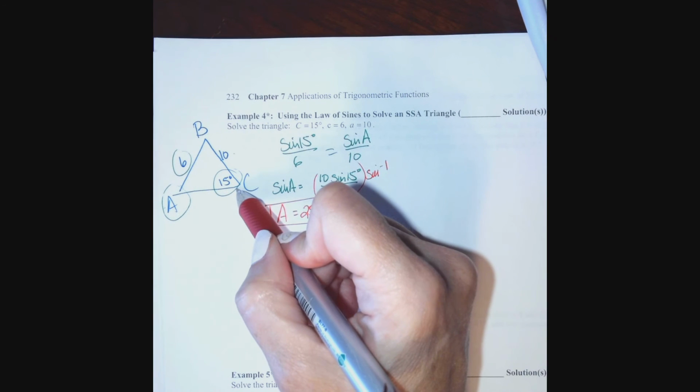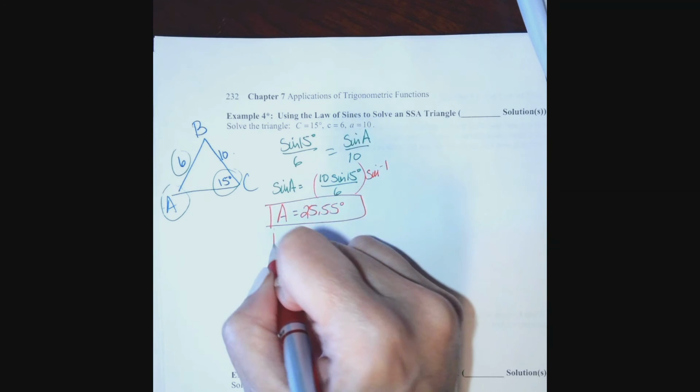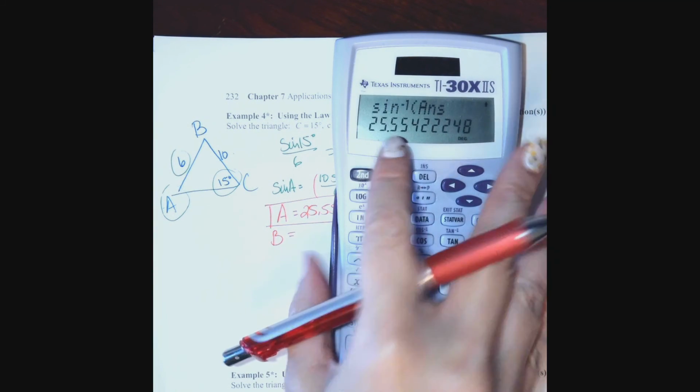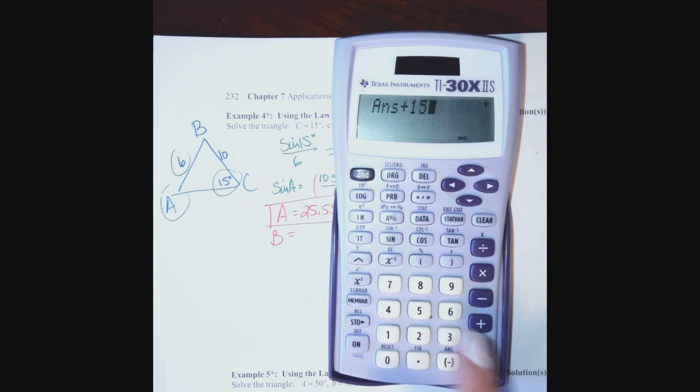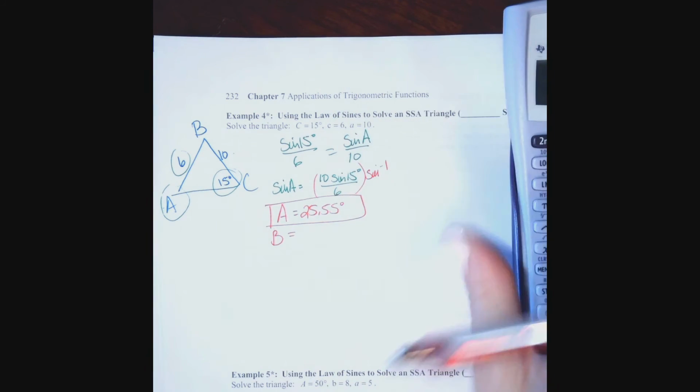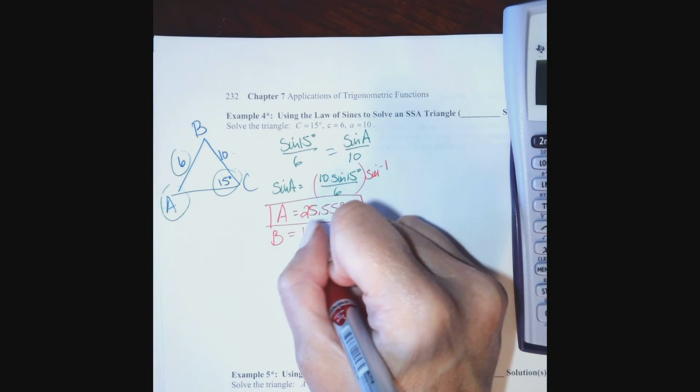Well, we know angle C. What's angle B here? Well, 25.55 plus 15 is 40.55. So that means angle B would be 139.